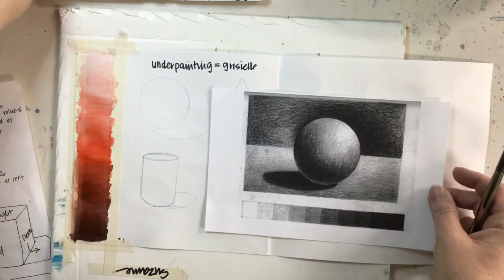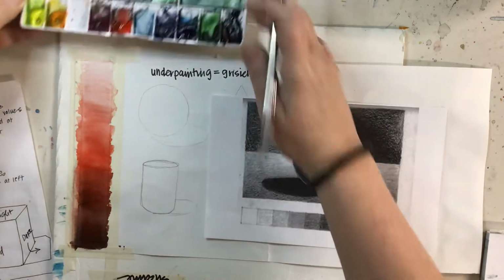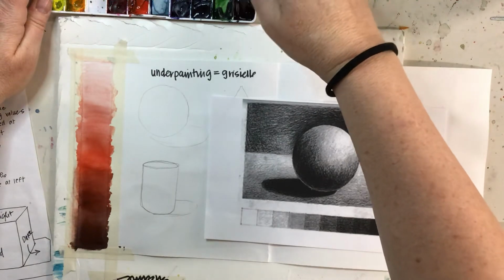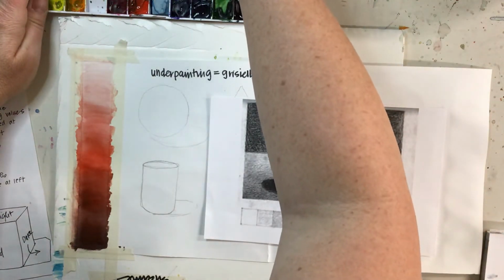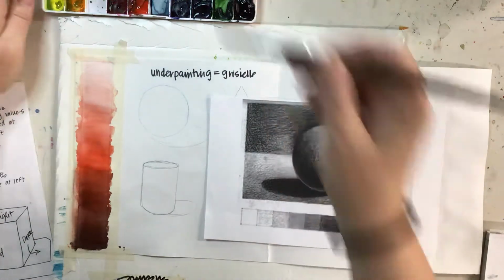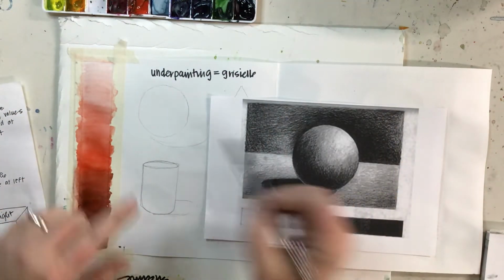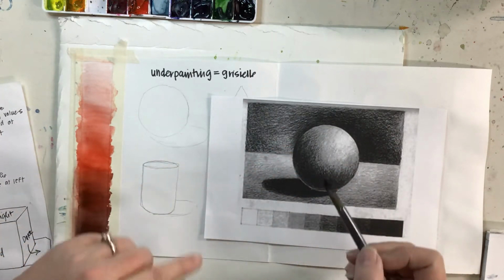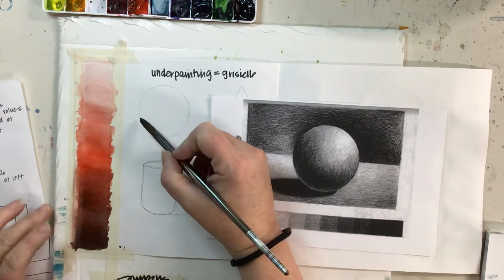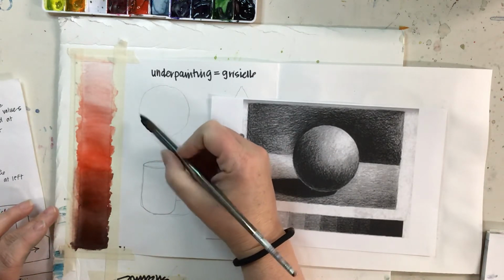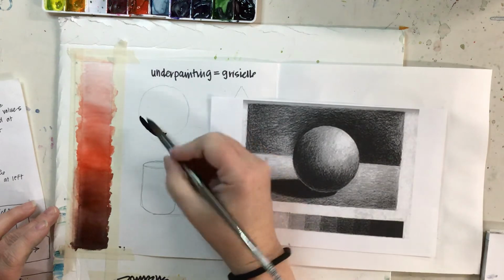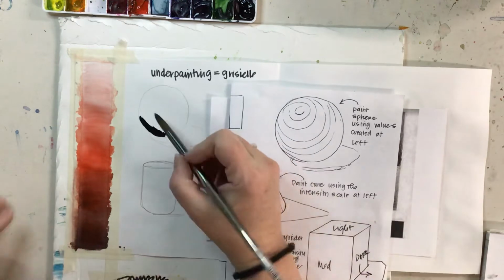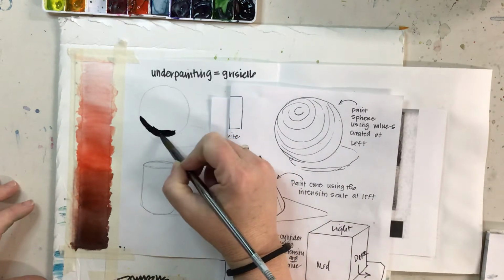Okay, so underpainting. I am going to start painting with my sphere, and I'm going to be using just black. I'll leave this here for reference. So I'm just going to be using the Payne's Gray, which we are calling black. I'm going to just grab a little pile of paint, not too much water, mostly paint. And what I'm going to do is, this is opposite what I'm painting, but is put the shadow on where it would be darkest. So I'm just looking at like this shadow stripe on the image.